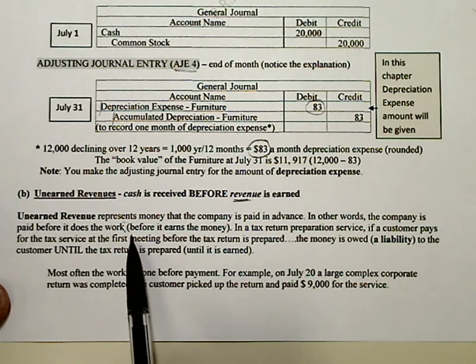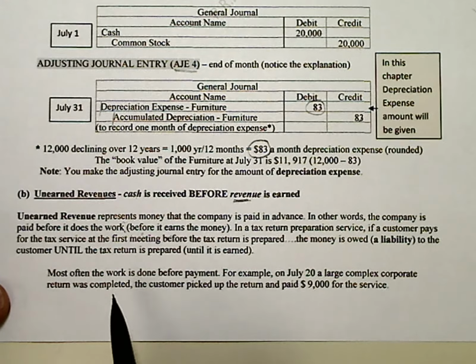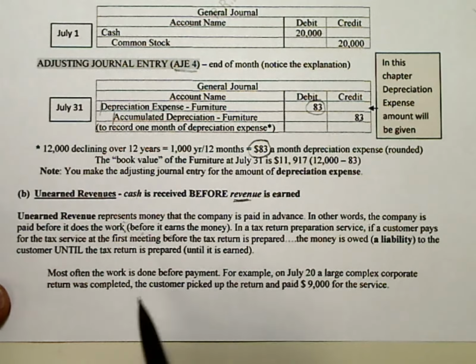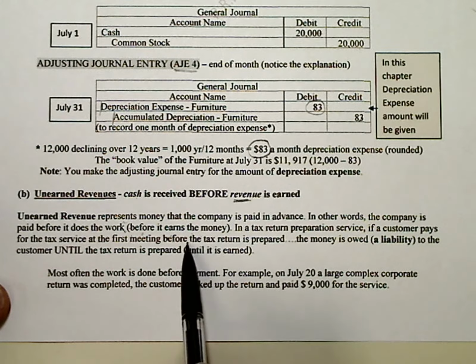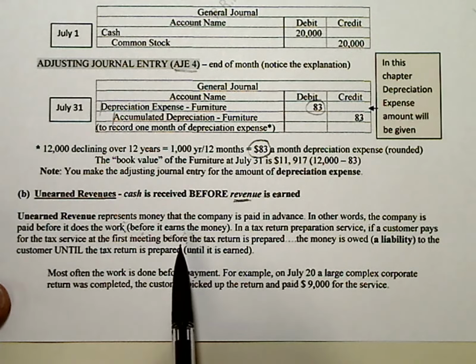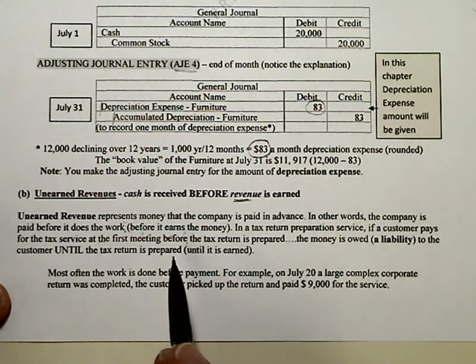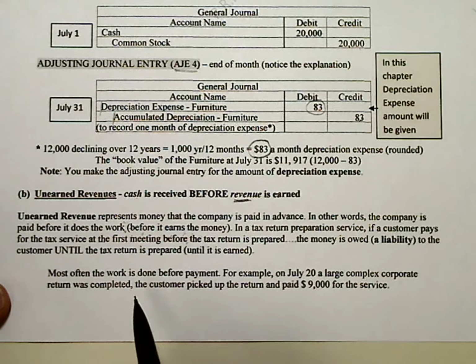If she comes back tomorrow and says, listen, I found somebody to do my tax return for $50. Give me my money back. Would I have to give her a refund? Well, I would. And you know why? Because I have not earned it. Once I've earned it, sorry, ma'am, here's your tax return. I've completed it. You're not due a refund.